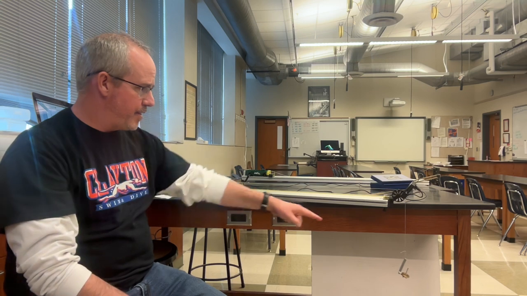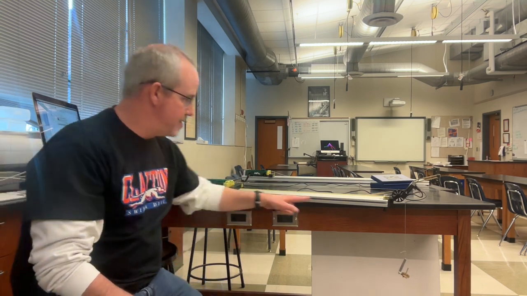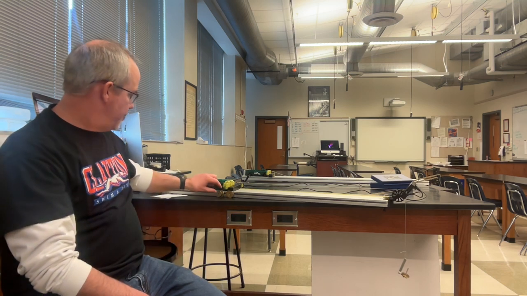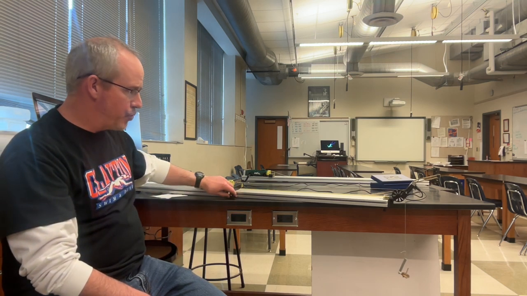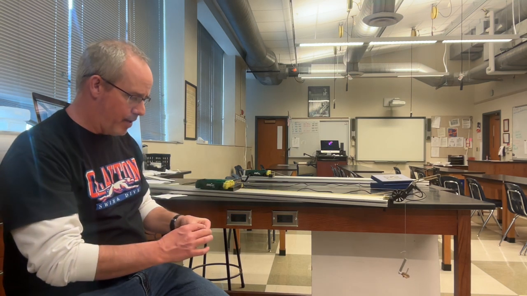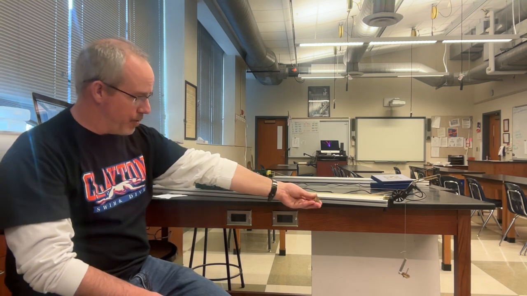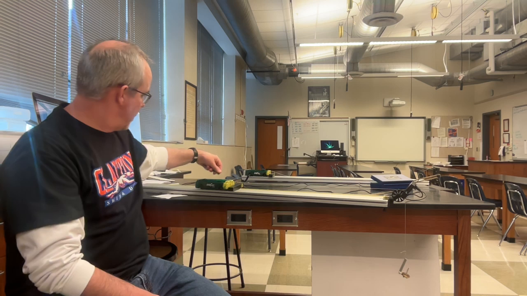In order to increase the net force, we're going to need to add masses to this hanger so that it's pulling harder on the system. But to add those masses from somewhere else would change the mass of the system as well, and you're only allowed to change one variable in an experiment. So the masses that we're eventually going to add to the hanger, we're going to put on the cart for now.